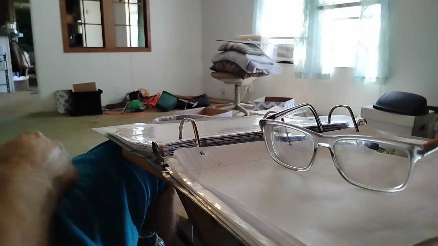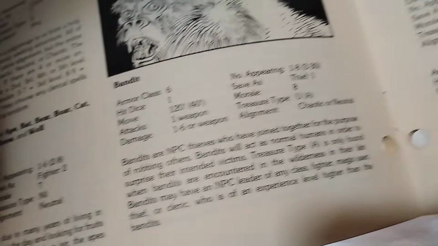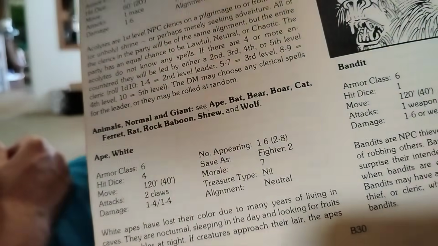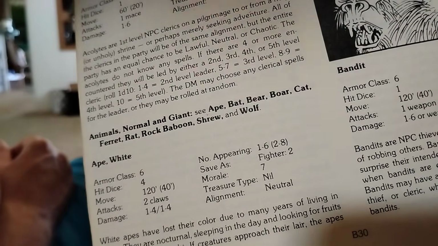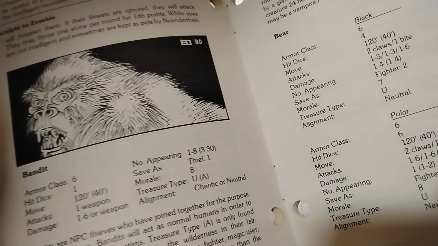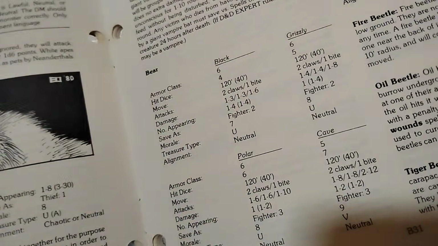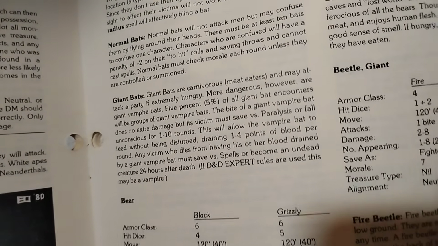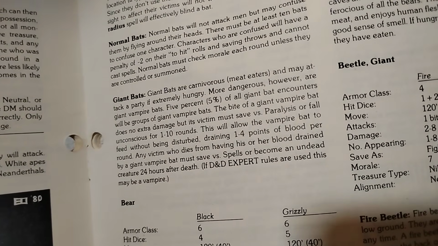Where are we here? I gotta take off my glasses. Wait. Oh. Wrong book, side. There we go. That's as good as it's going to get.